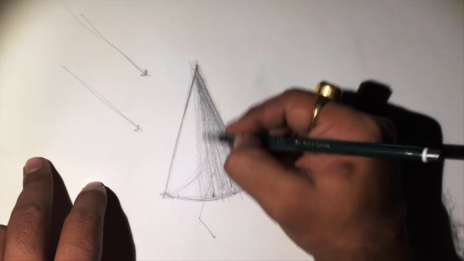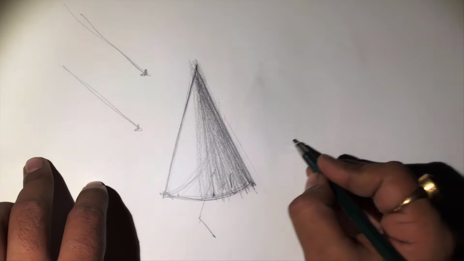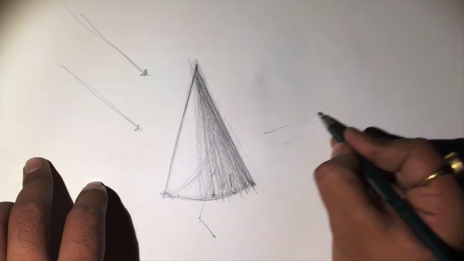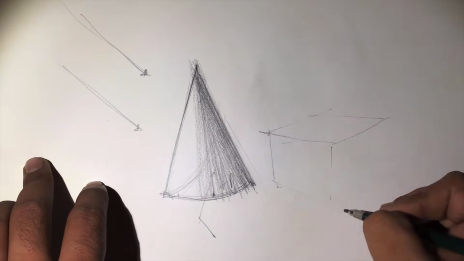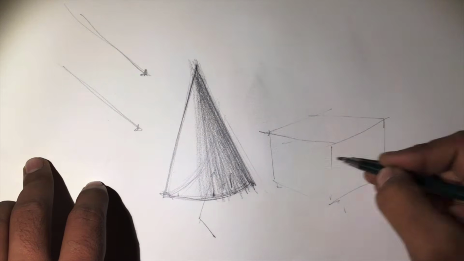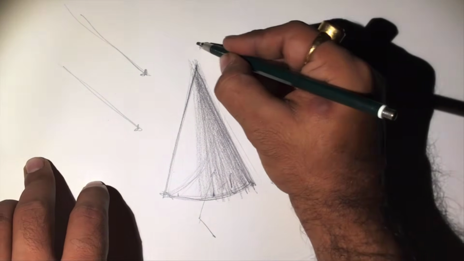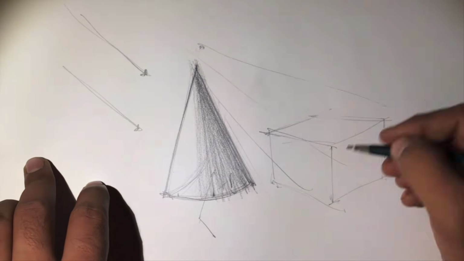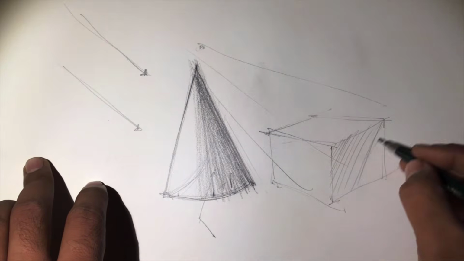There'll always be situations where the object is, let's say, a cube. If the light's coming from here, there'll be one side which would be of a flat shade.